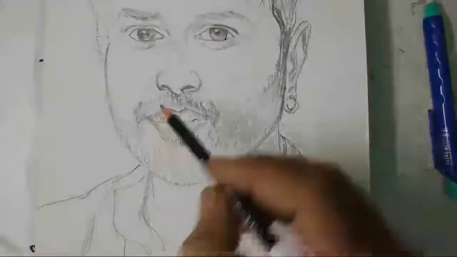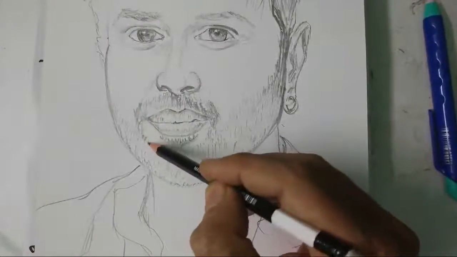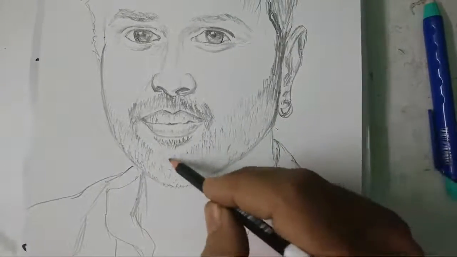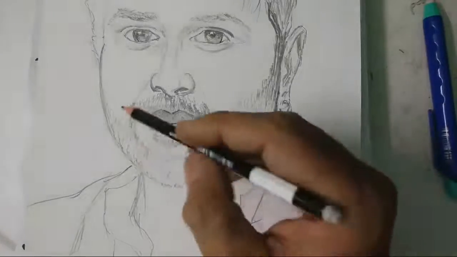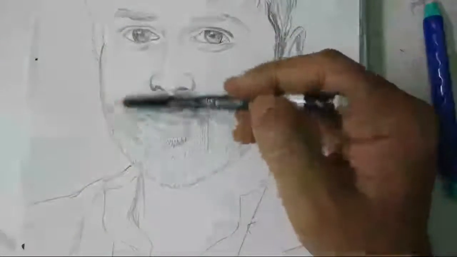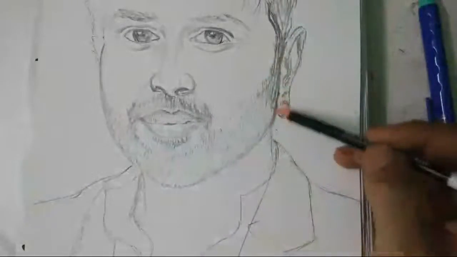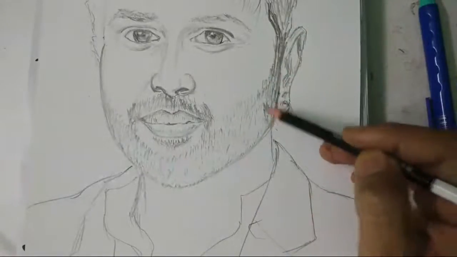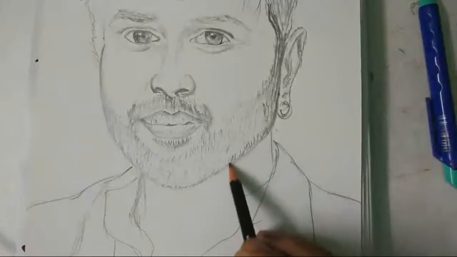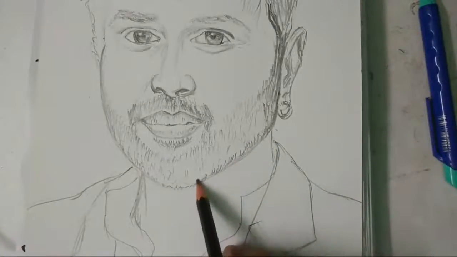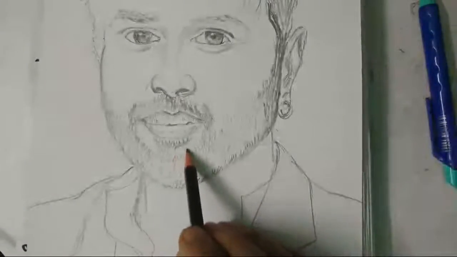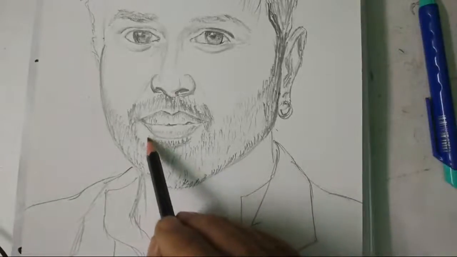Now move the pencil softly. I am moving a soft pencil because I have already made the beard lining. So over this, I will just give a soft pencil movement and then use a brush to mix it. The whole face doesn't have a big beard, but yes, the beard is there.